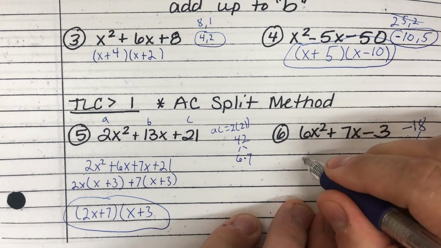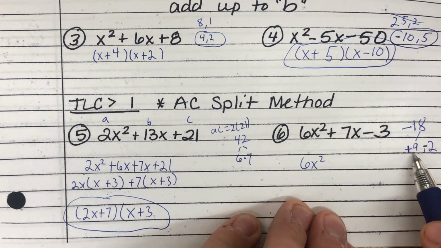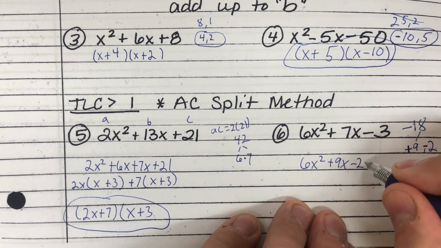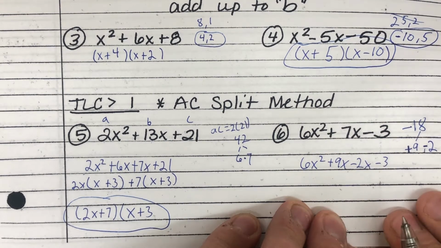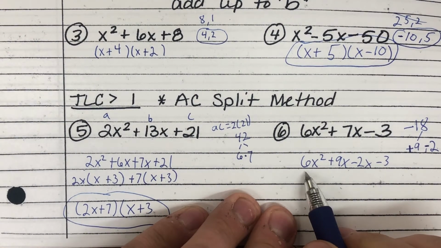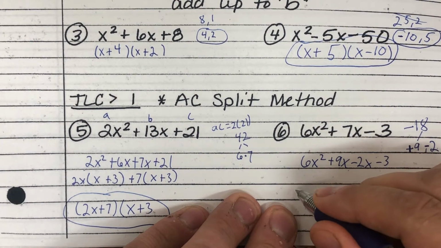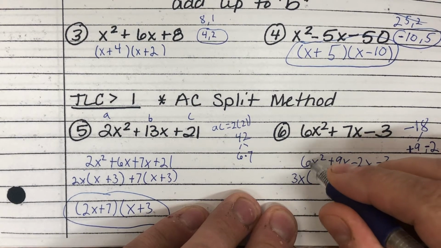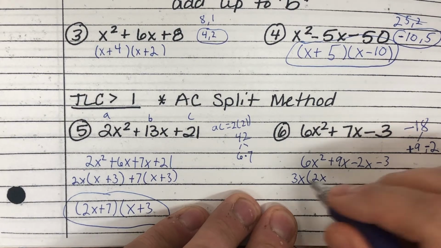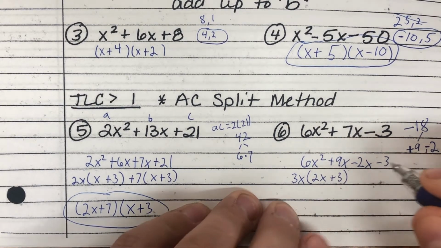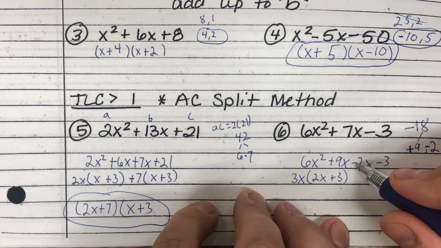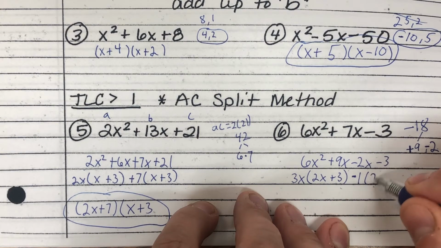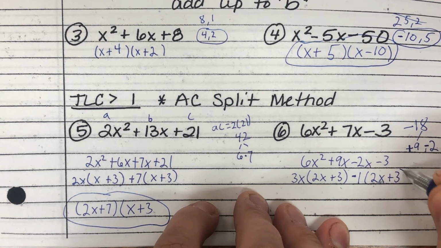So rewrite the middle term, 6x squared. We're using these two numbers, plus 9x minus 2x, last term's minus 3. Factor by grouping. First two terms, GCF is 3x. When I pull 3x out, left inside, 6 over 3 is 2x, 9 over 3 is 3, plus 3. Now this one starts with a negative, so I have to take out a negative 1, which will change the signs to a positive 2x and a positive 3.